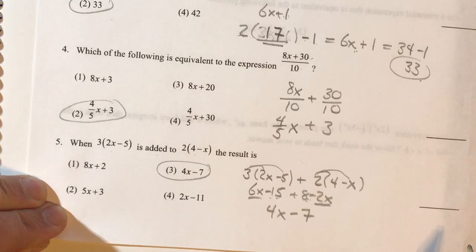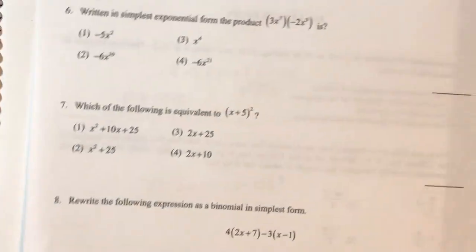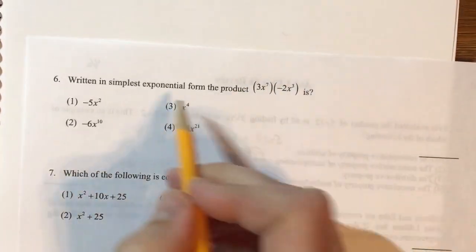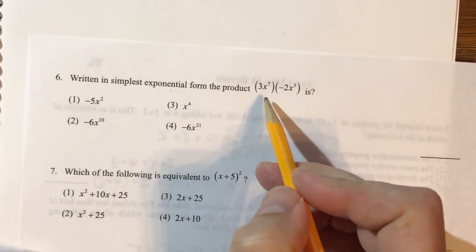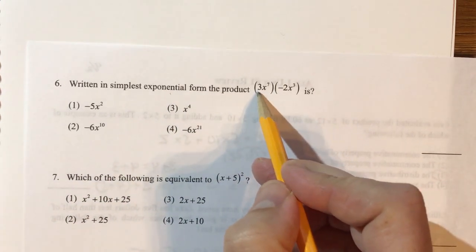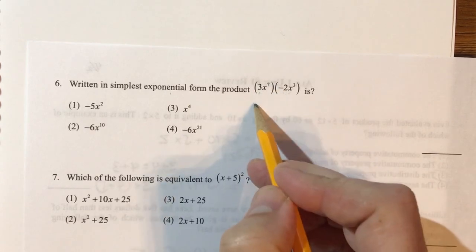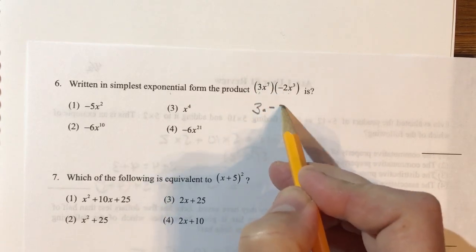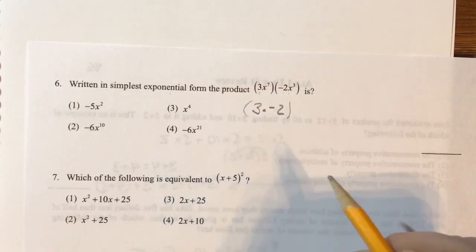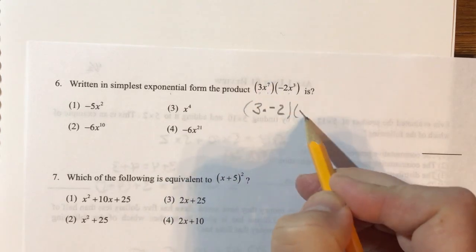All right, going to the back. Exponents. How am I going to do this? Well, 3 times negative 2, you can put those together. In fact, I'm going to do a step that most students are not going to show. I'm going to put those together. I'm going to associate those, and then I'm going to associate the exponents.